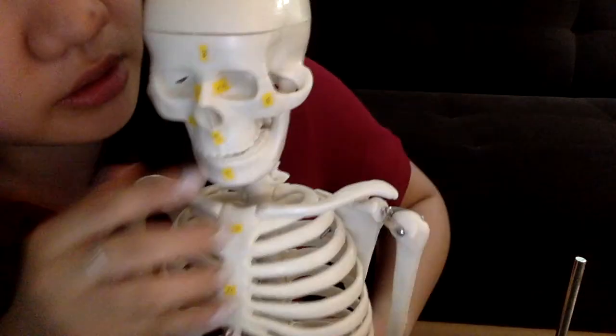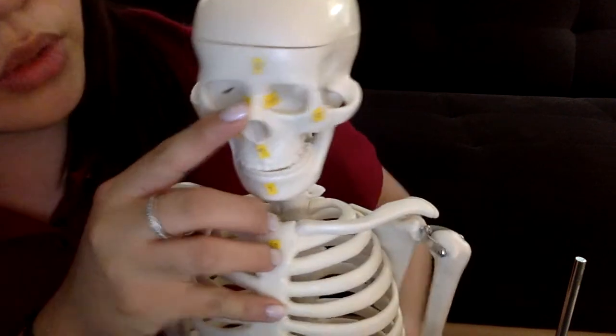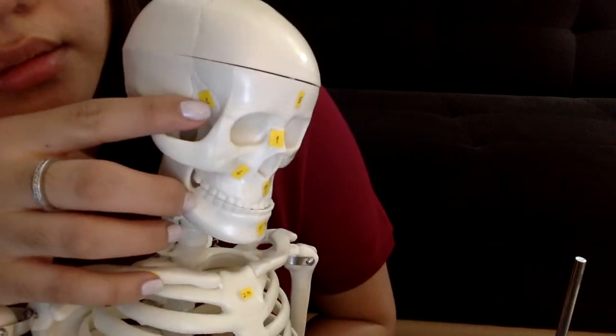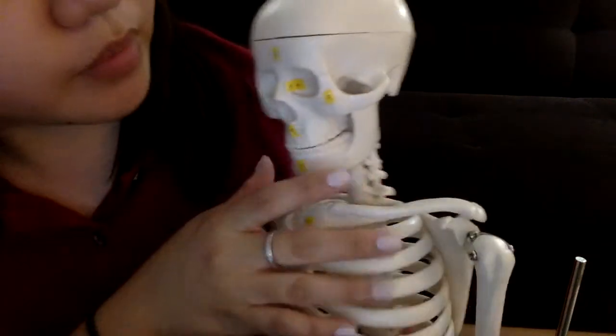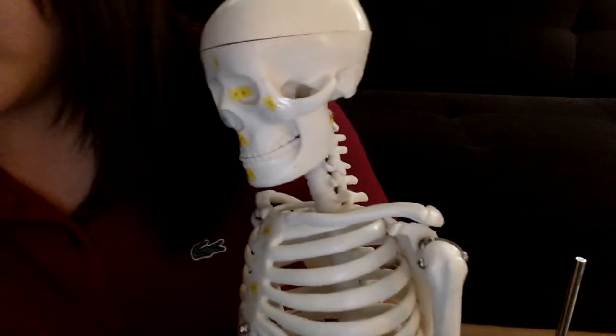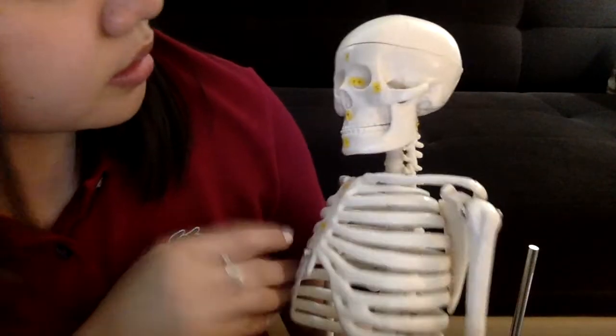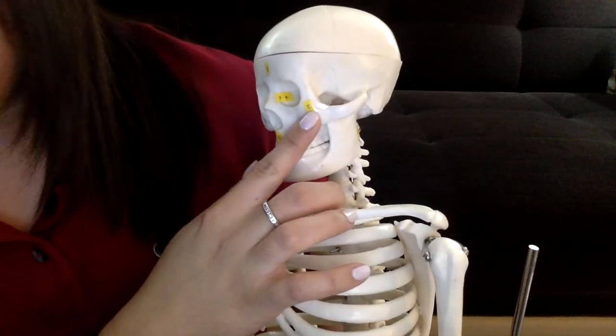You will see here the nasal bone, which is right here. Sphenoid would be right on this side. Lacrimal would be the tear duct, and right beside it is going to be the ethmoid. Next up would be number 5, which is zygomatic.